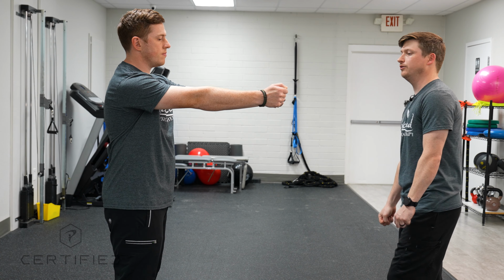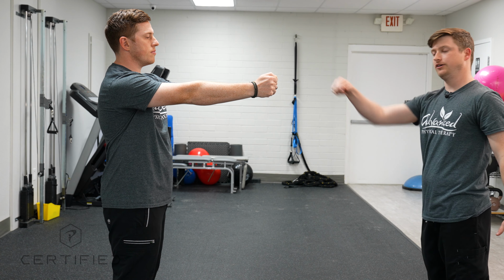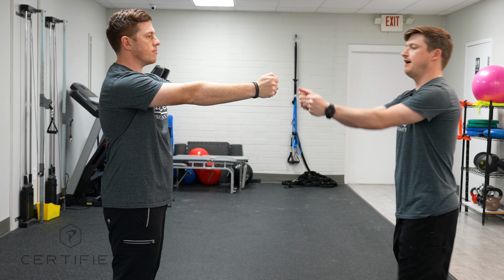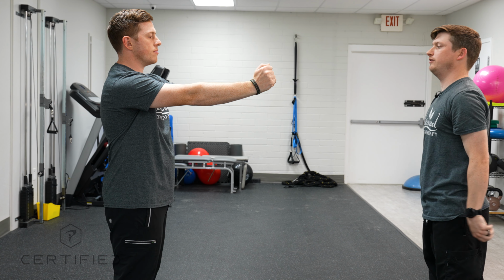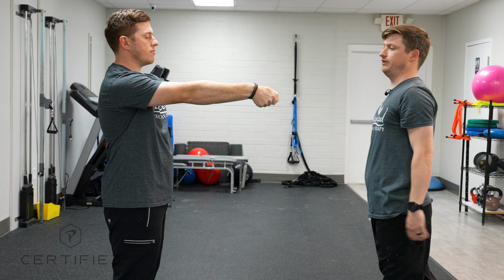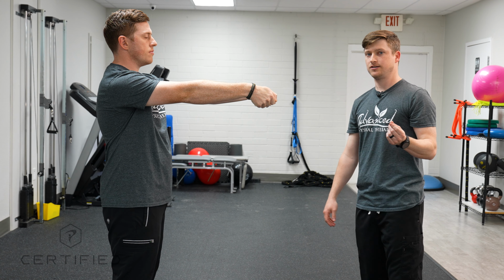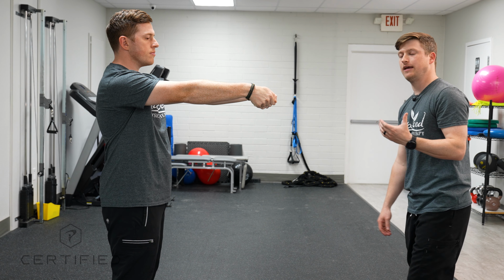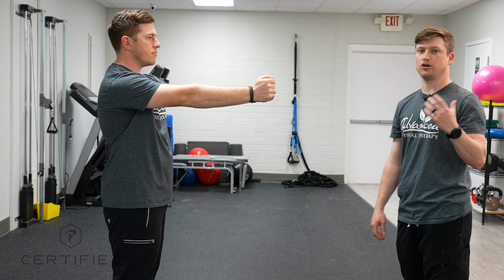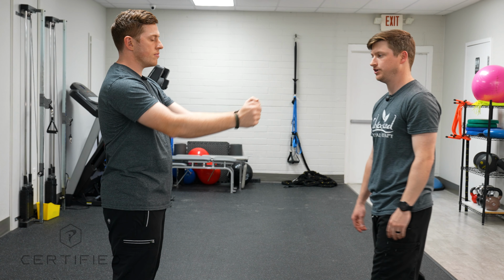So what I'm going to have Hayden do is make a golf grip, get in 90 degrees here of shoulder flexion. I'm going to have him go up in radial deviation and then down in ulnar deviation. This is a qualitative test, which means I just want to see is he able to perform the motion. I'm not actually getting a quantitative degree of how much motion he has.